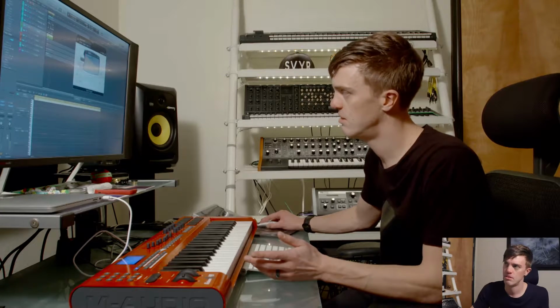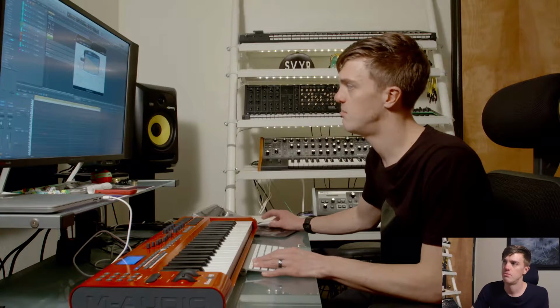Turn this on, it's just a factory default setting for the snare. This is the reverb, this is the dry signal, so we can make that the max.